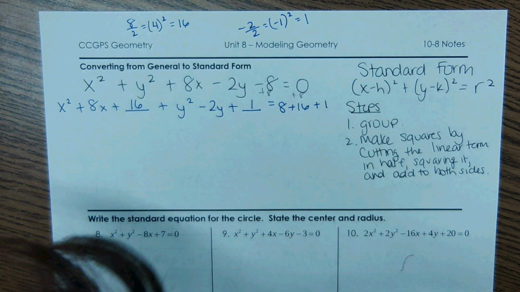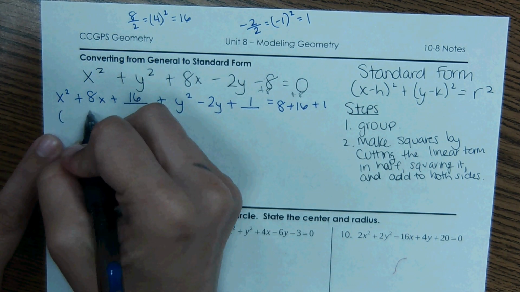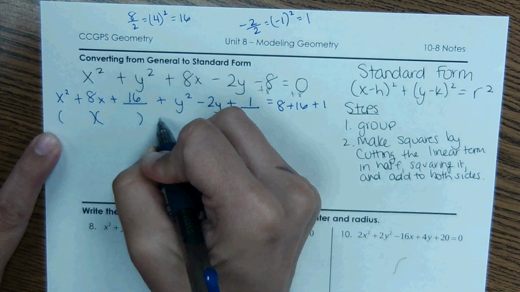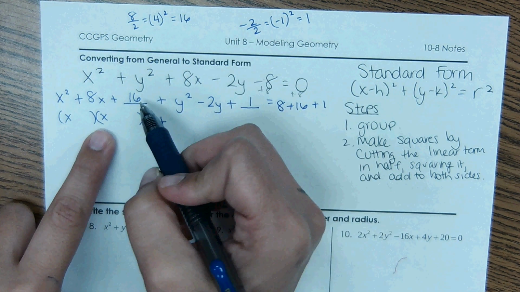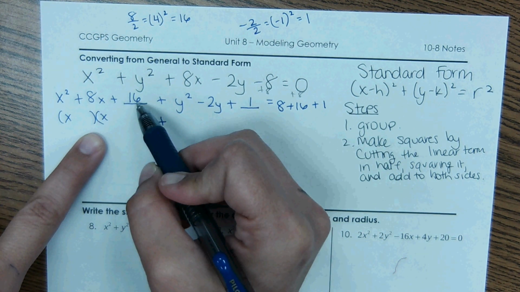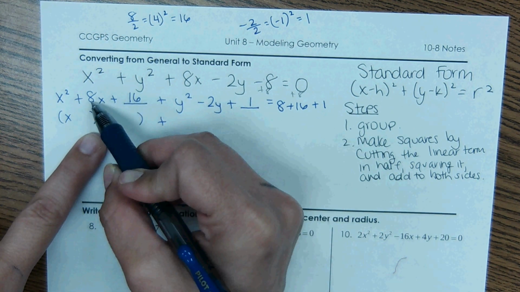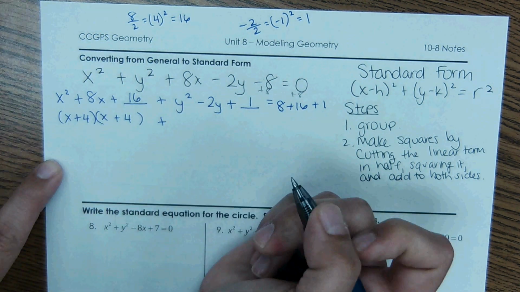Okay, so now we have a quadratic right here, which we're going to factor. We got x and x. Two numbers that multiply to 16 and add to 8 would be 4 and 4. So 4 times 4 is 16, 4 plus 4 is 8. So plus 4 here, plus 4.